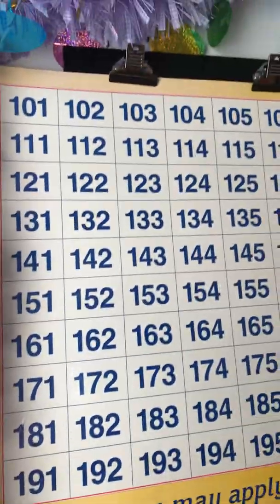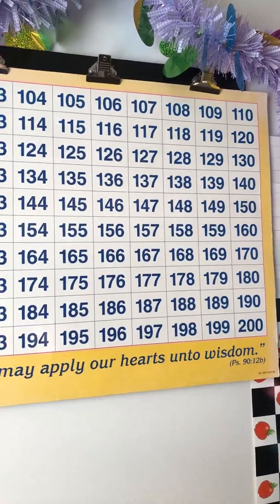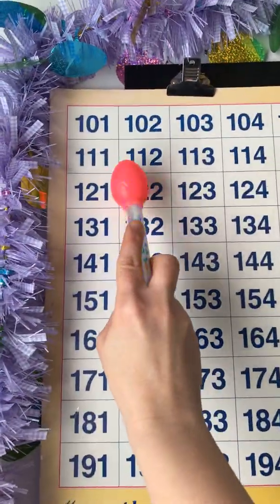Morning, class. Let's start math with some counting. Take out your 101 to 200 chart. We're going to count from 101 and go to 130. So once you have that in front of you, got my pointer here.